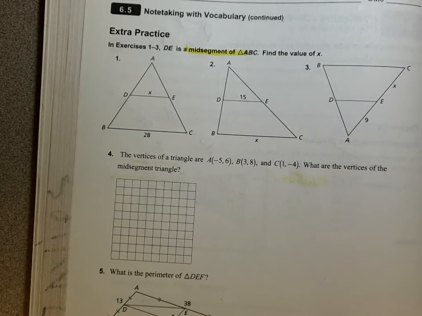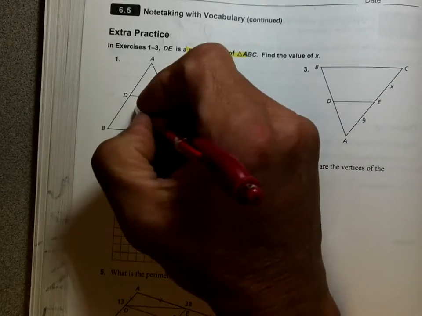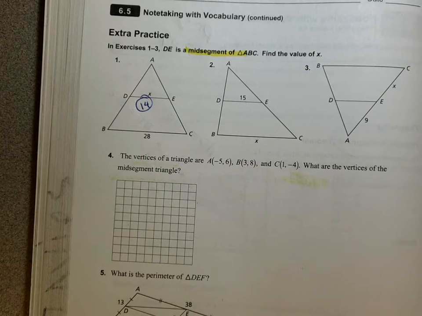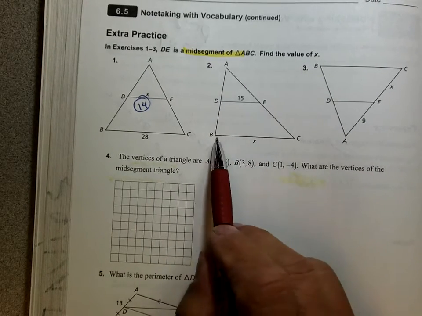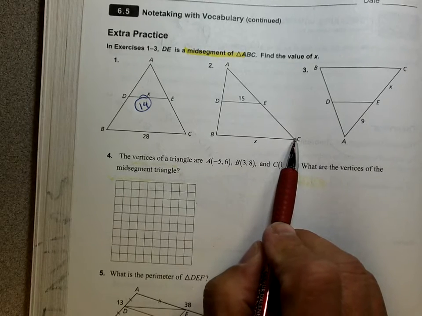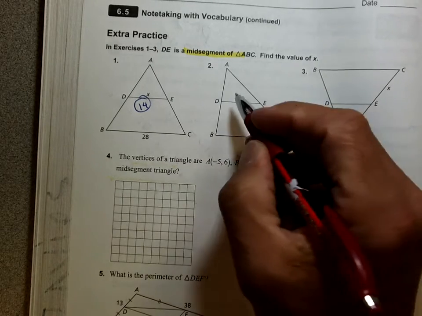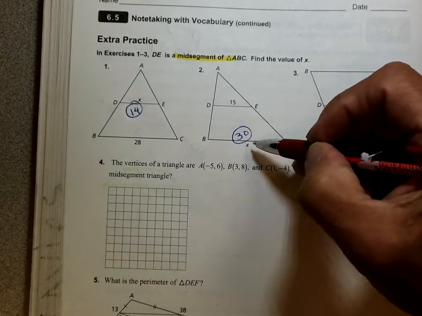Well, that's easy. If this is 28, yeah, Spencer's totally right. Everybody agree? 14, Spencer, it's half as big, right? Half as big. If DE is 15, then BC is twice as big. So it's 30, right? Because if this is half, then that would have to be twice as big, right?